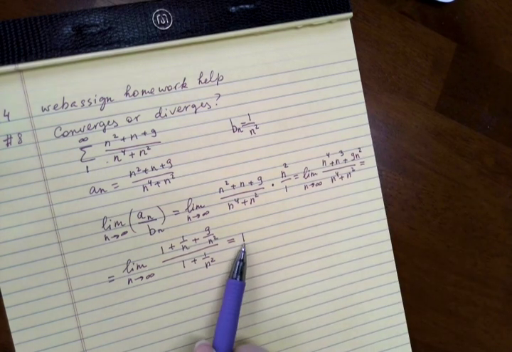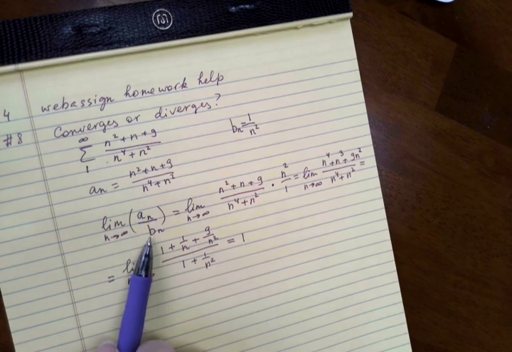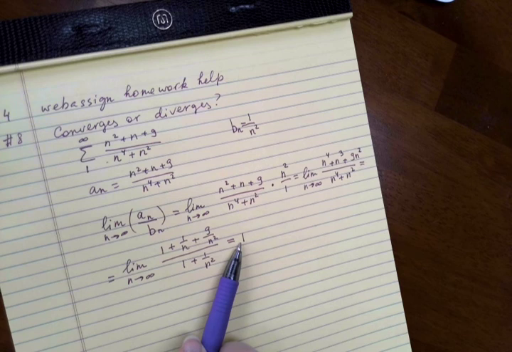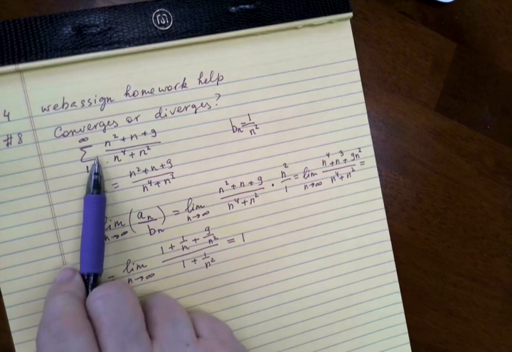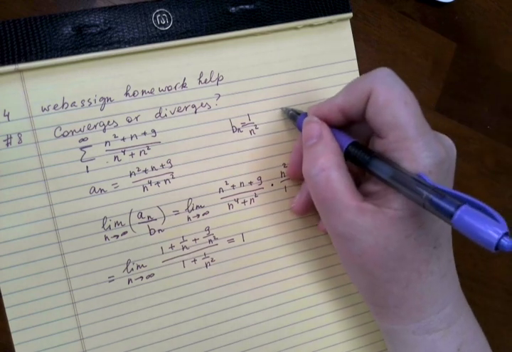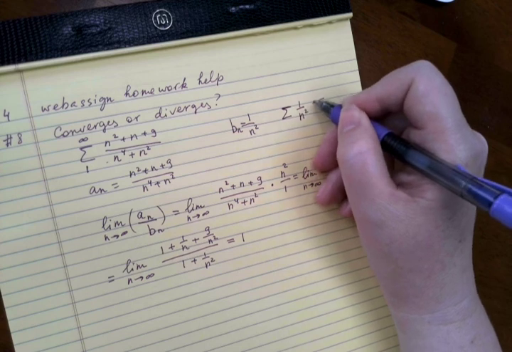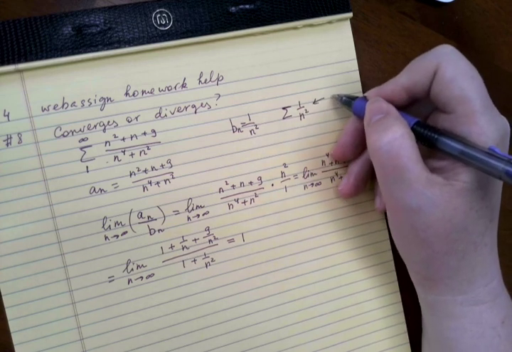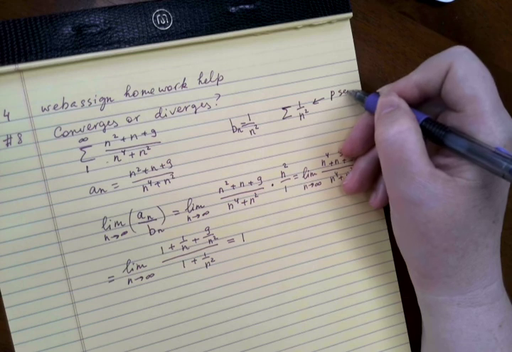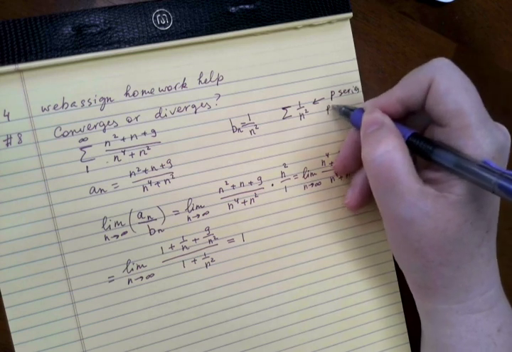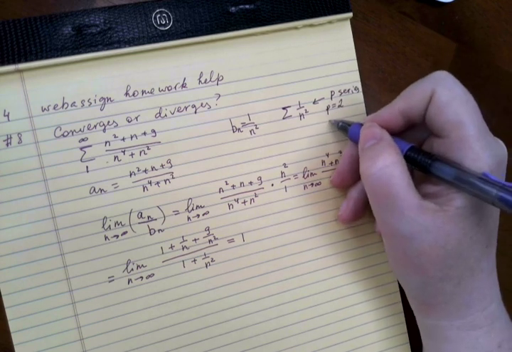So what I have is that the limit of a n divided by b n is 1, and therefore the a n series behaves in the same manner as the b n series, right? And we know that the b n series is a p series, p is equal to 2, and therefore it converges.